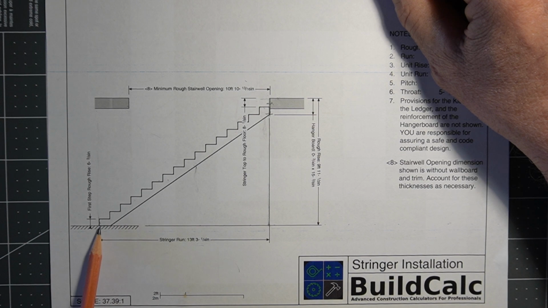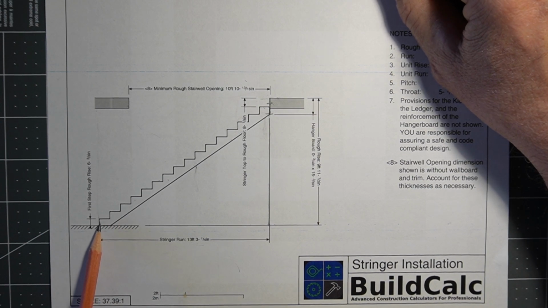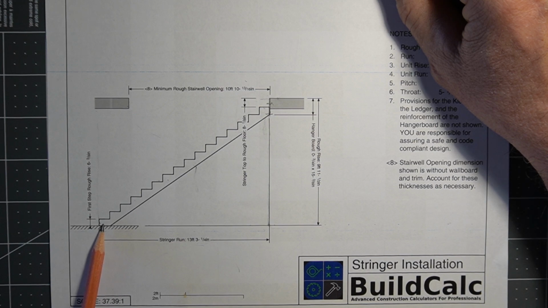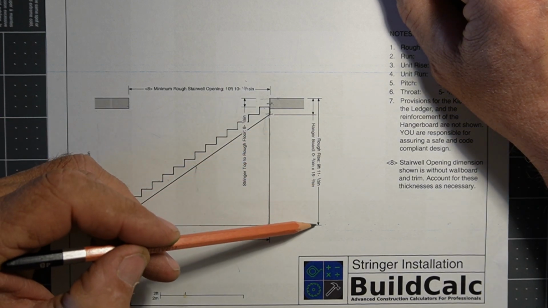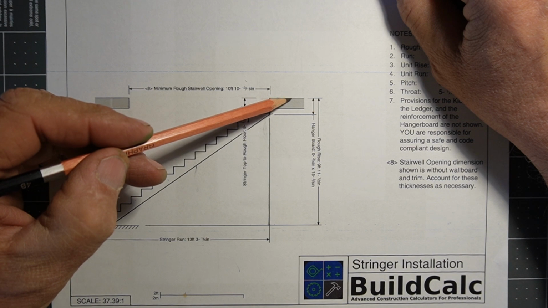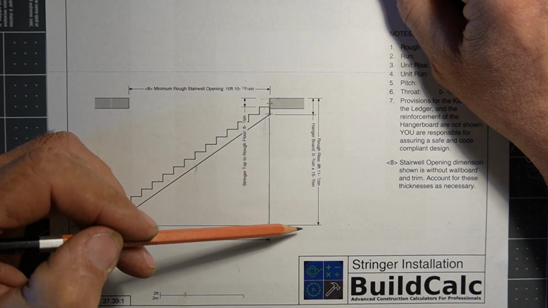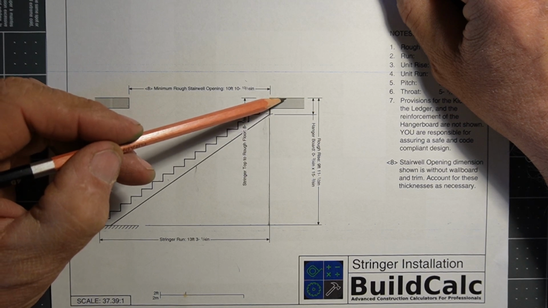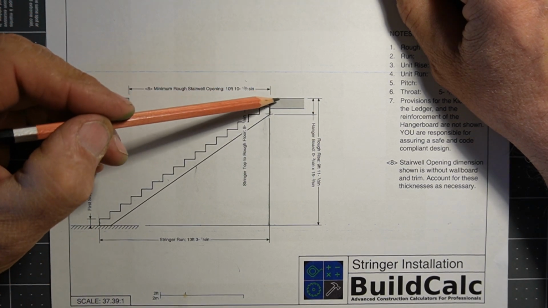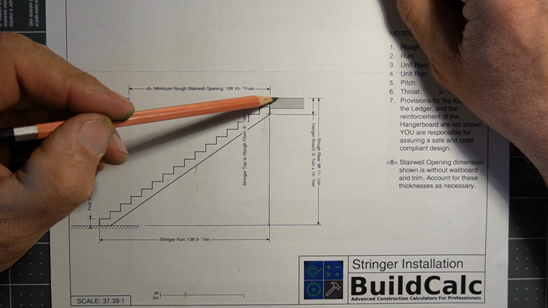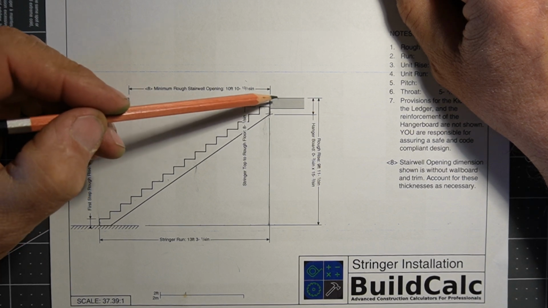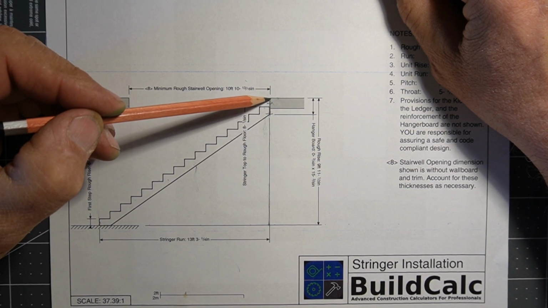Now there's one thing that I didn't mention, but the greatest rise that you can have from walking surface to walking surface is 12 feet 7 inches. And if it goes over 12 feet 7 inches, even if it goes over by one step, one more 7-inch increment, you have to have a landing.